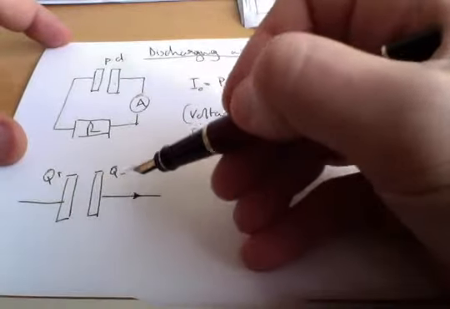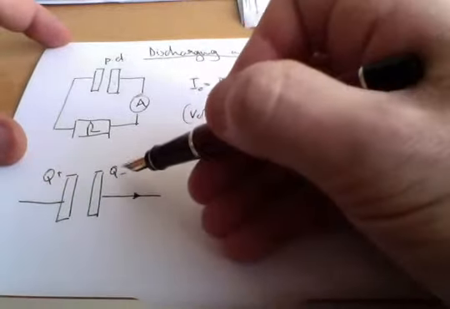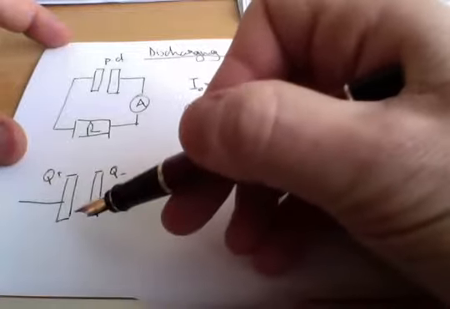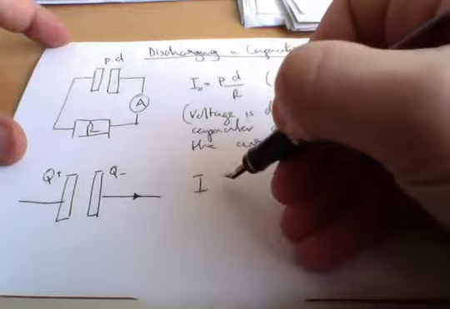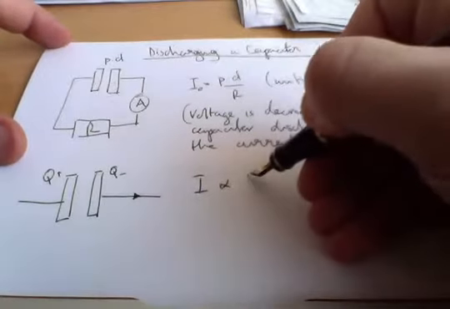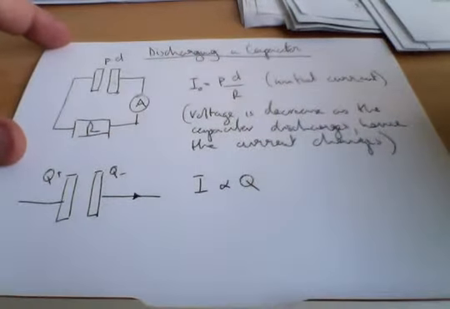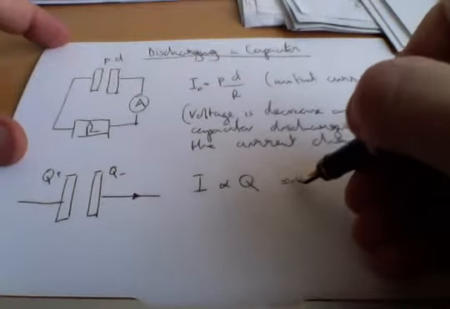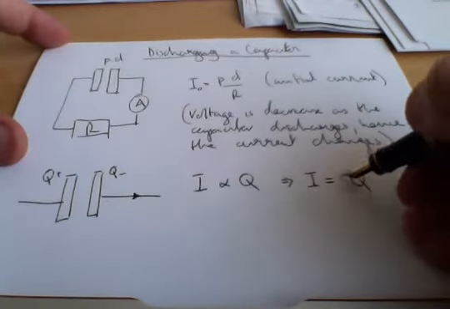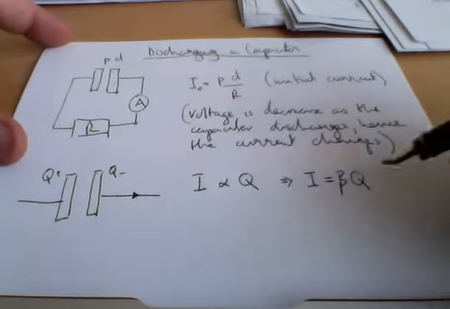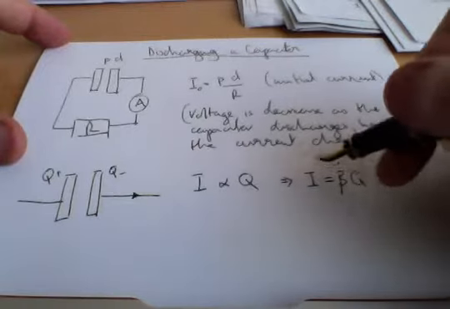So what I'm trying to say is that the current is proportional to what you start off with, or the current is proportional to how much charge you start off with. In actual fact, the current is going to equal a constant times the amount of charge. The larger the charge, the larger the current.